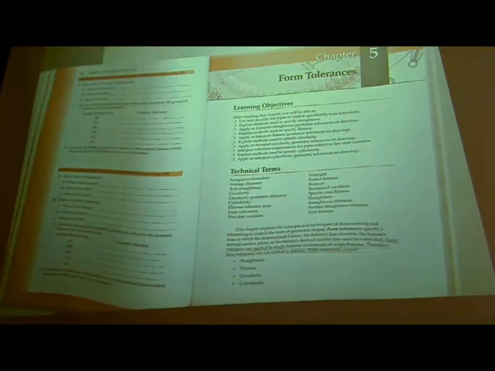Okay, so if it's a shaft, then cylinder, we can look at just one element on there and its circularity, one circle, or cylindricity over the whole length of it. Just like straightness can be a single line on a flat surface, or cover the whole surface, which would be flatness.